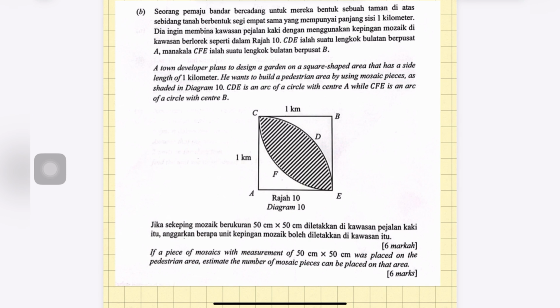First of all, the unit of the length is not uniform. Okay, so you have to make it uniform first. So here we have kilometer and centimeter, we convert into meter. So kilometer to meter times 1000, so this one 1000 meter, this one same 1000 meter. Okay, centimeter to meter, so divide by 100. So this one 0.5, this one 0.5. Okay, so we need to find the area first before we find the number of mosaics. So since this is a sector, right?